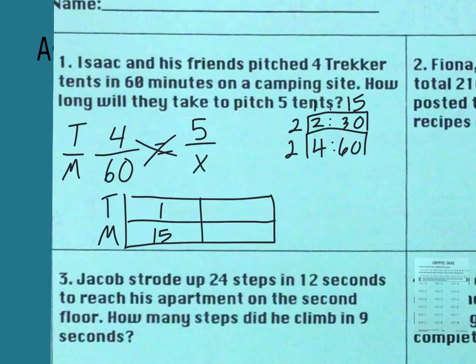So now I want to know how long it's going to take me to do 5. Well, how did 1 turn into 5? Times by 5. Take the 15, times it by 5. You get 75. So we know that we have 75 minutes.